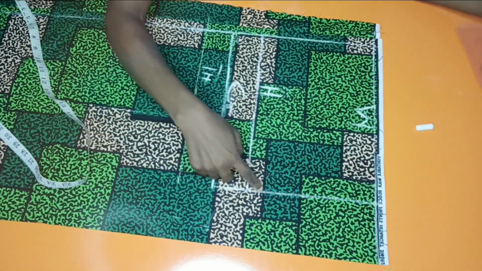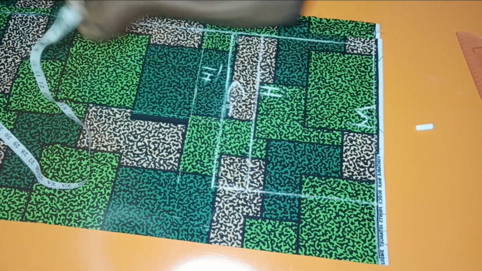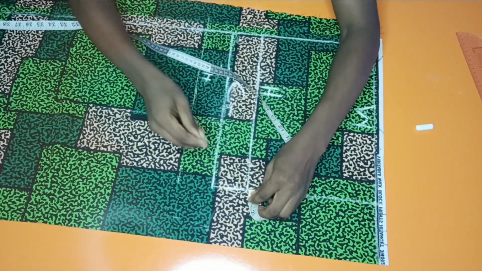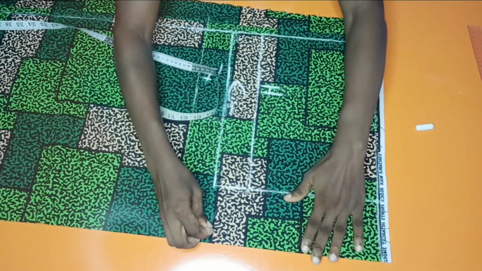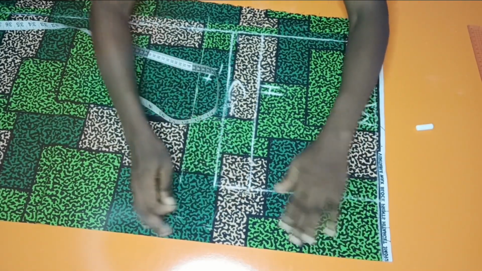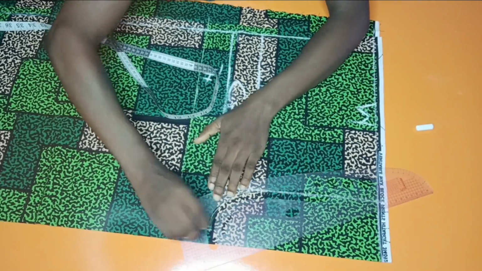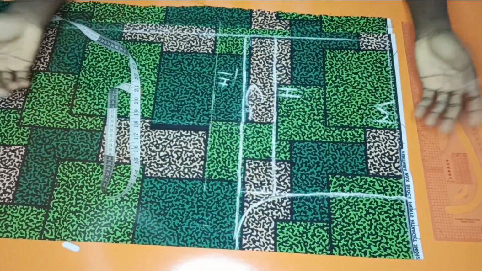So we are going to create a curve, but from the hip, I'm just coming out by half an inch there. We don't want something sharp. So you connect the 3 inches point to your hip. You curve it out perfectly. So I just extended the crotch line.